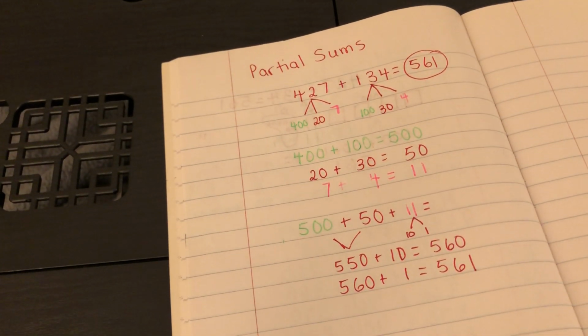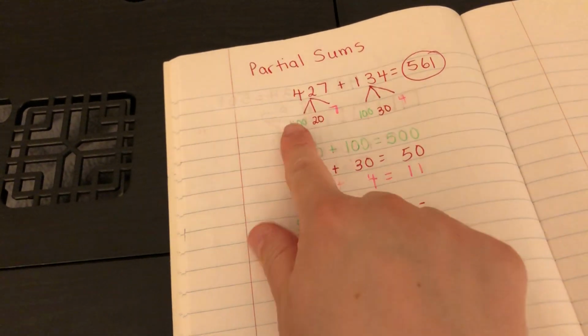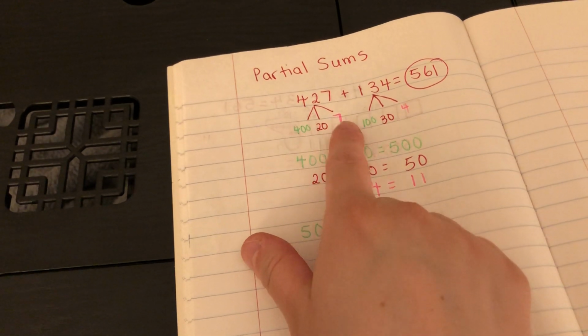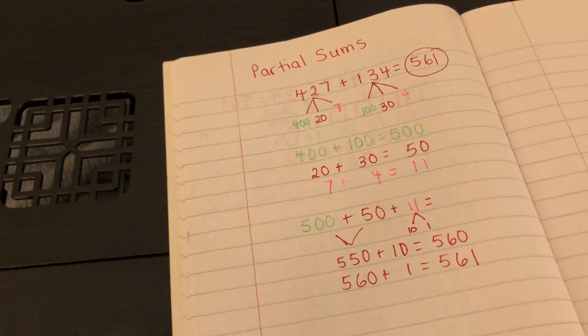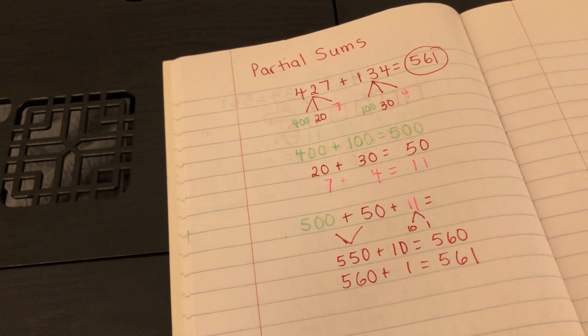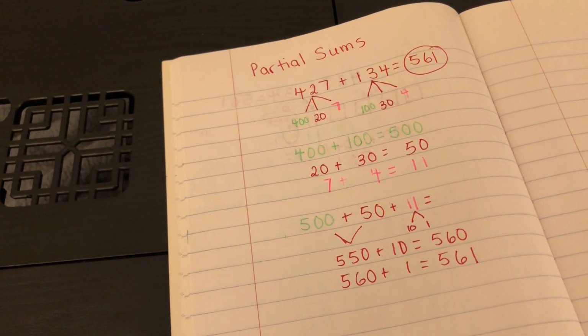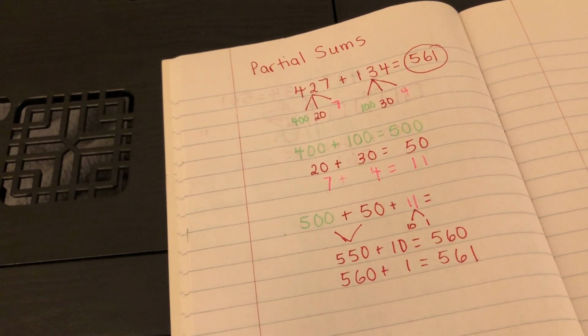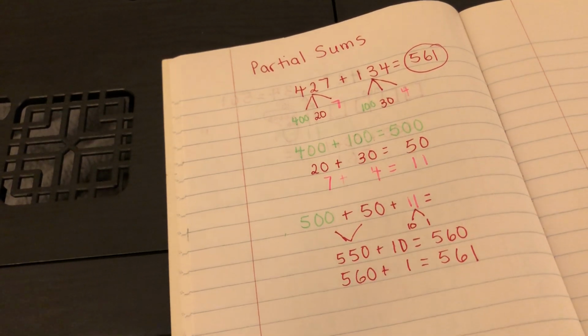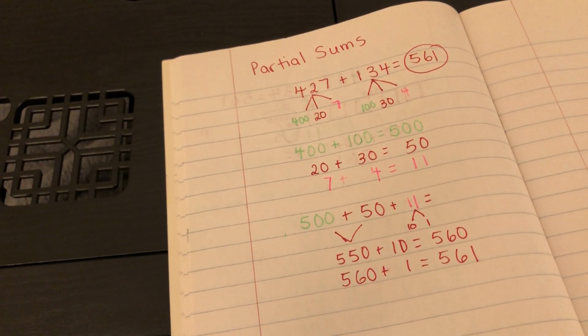So just remember, with partial sums, you're splitting your numbers up into hundreds, tens, and ones, and adding the hundreds, tens, and ones separately and putting them back together in the end. You're going to try this strategy out with the next problem that follows. Once again, when you get to the end of the lesson, you'll be able to select from any of the strategies that we go over today. Have fun!